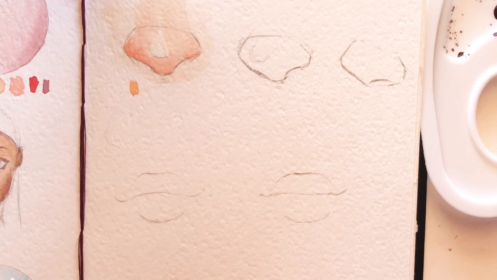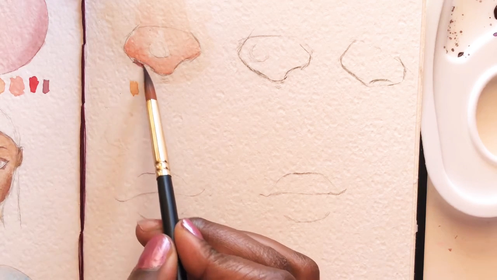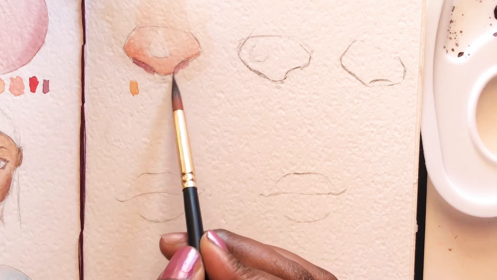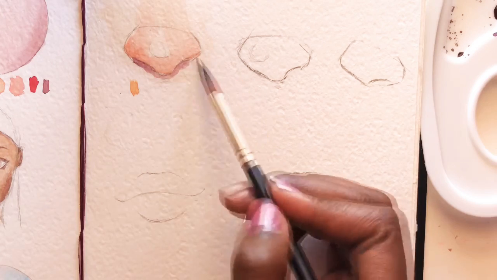Just keep adding reds as I go, and then purples for the shadows, like under the nostrils and the nose, because there's really always a shadow there.